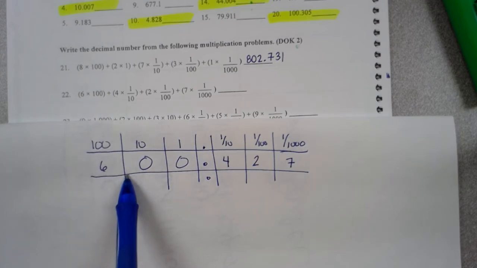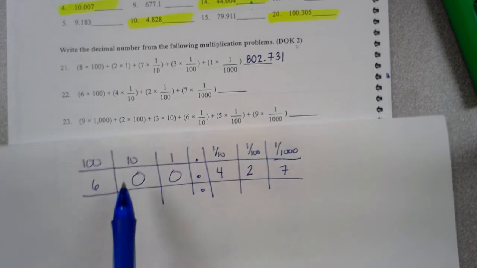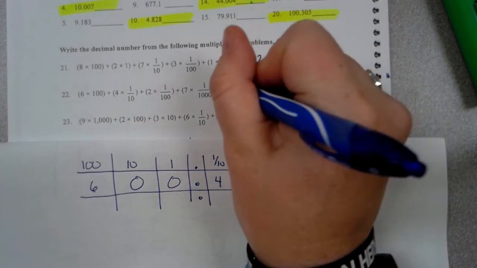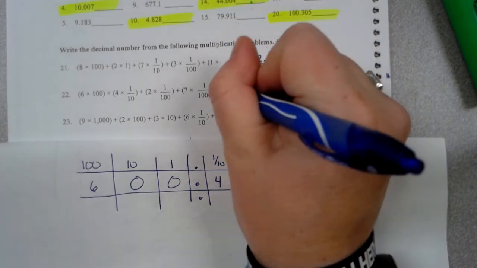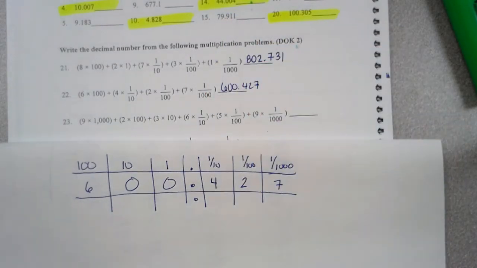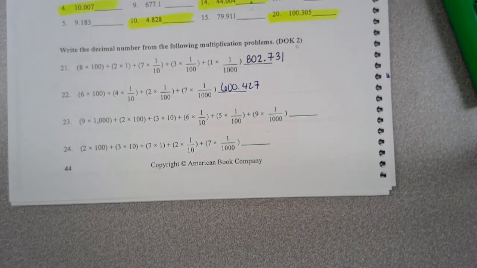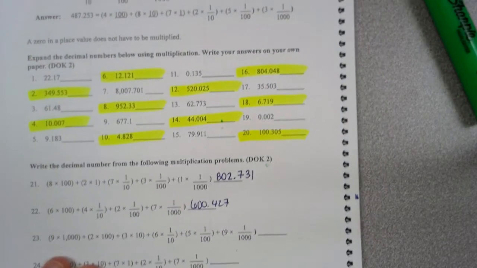If we would have started out normal and did normal things, we would have done this. So actually, you only have to do 23 and 24 now. You're welcome. All right. Whoops, sorry.